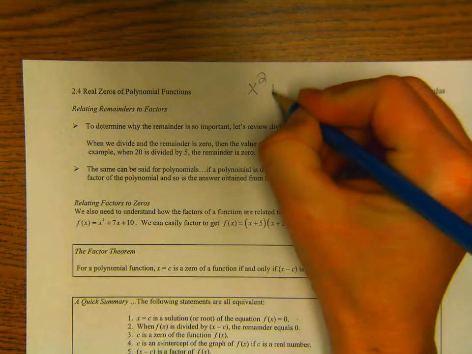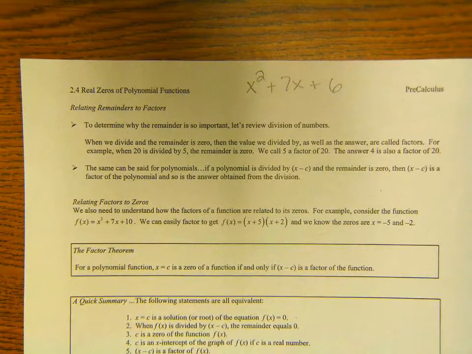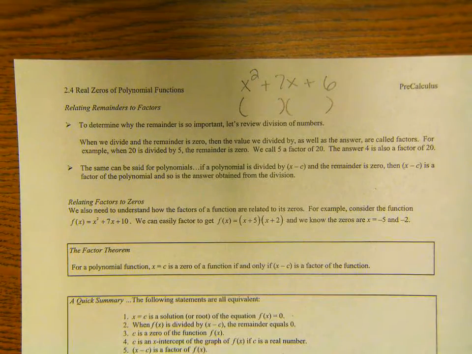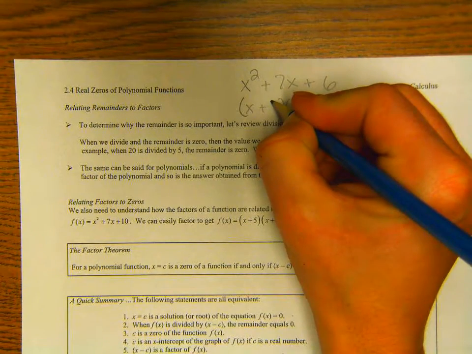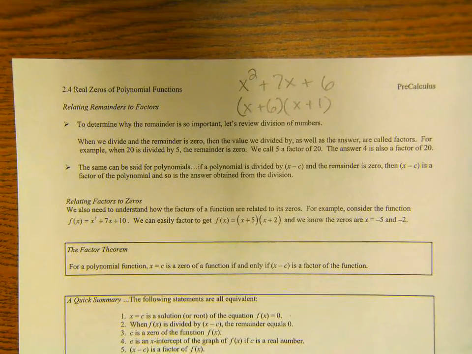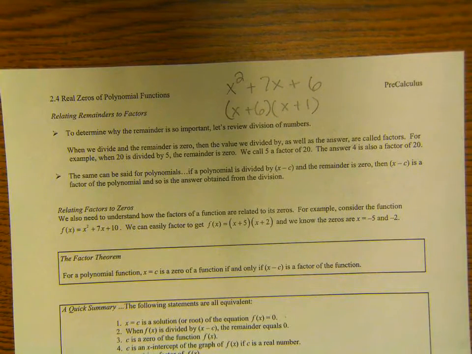let's see, what I always told students to do, what does this factor into? X plus 6, x plus 1. What I always told my students to do is, if you're not sure, multiply to check, because really what I'm doing is I'm reversing the process.